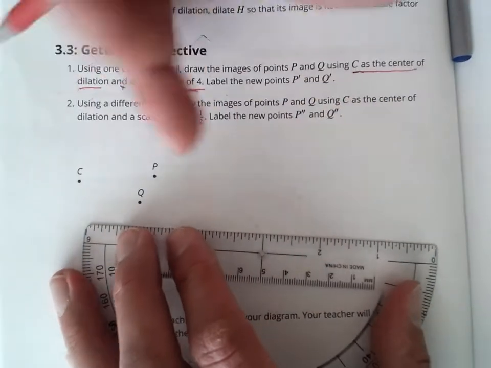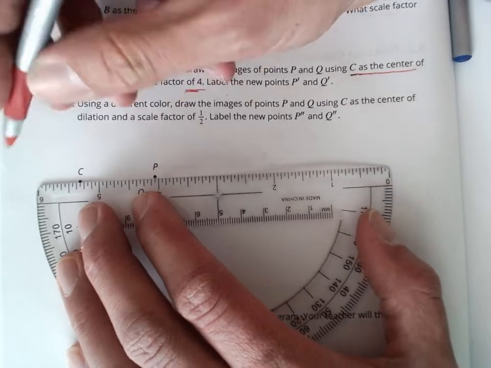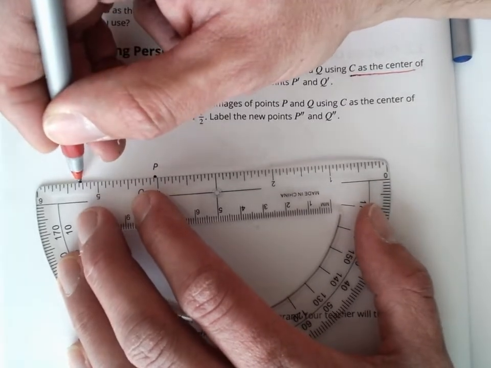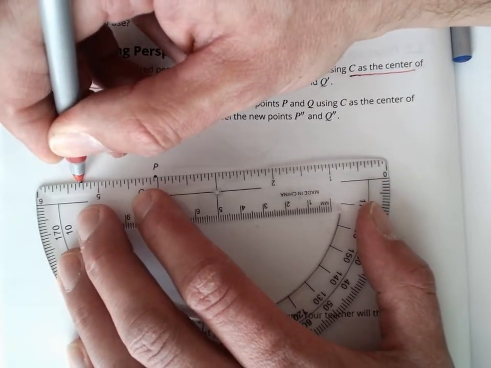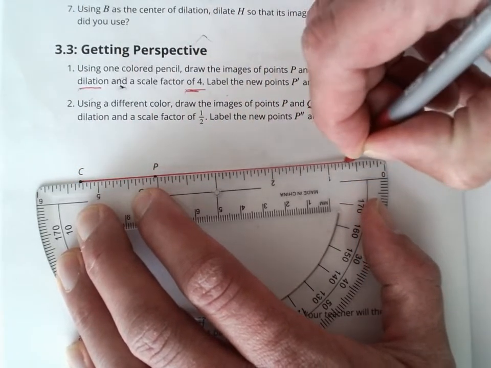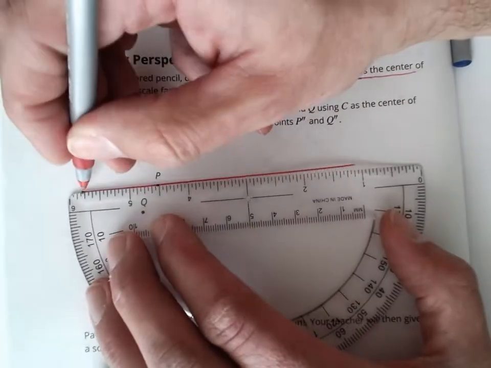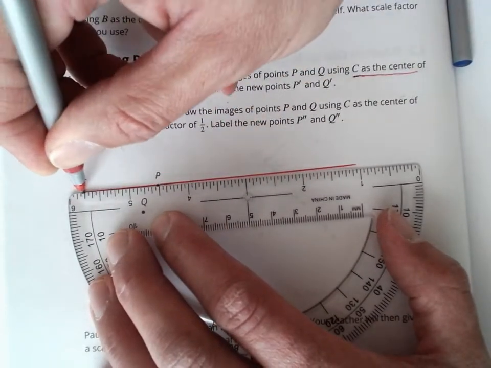So now, when we're using C as a center of dilation, what I'm trying to get you to start using is this ray. Now a ray starts at the center of dilation, C, and we just draw it all the way out. Take it as far as you need because we have to go scale factor of 4.